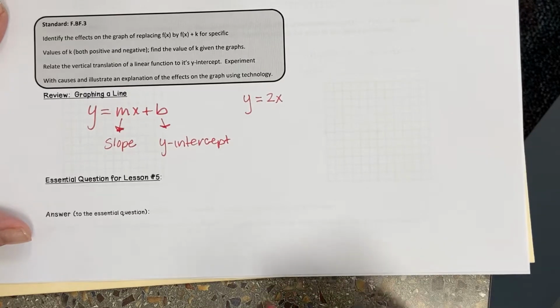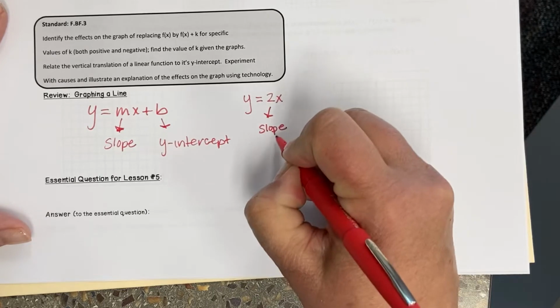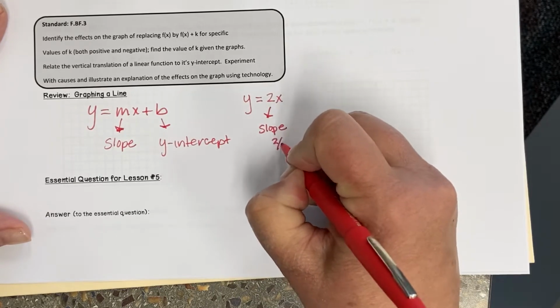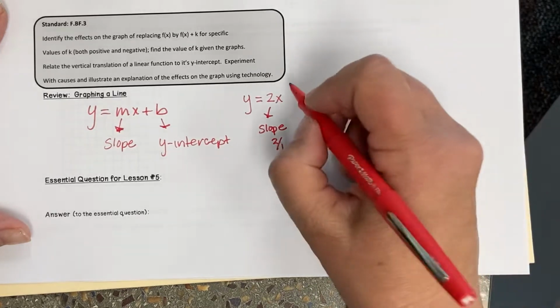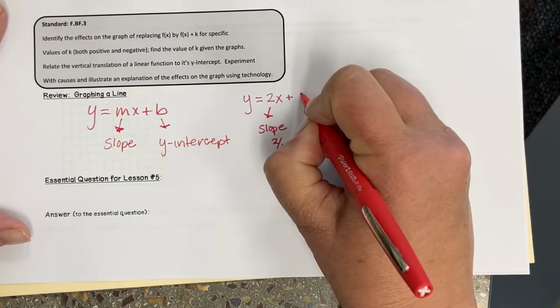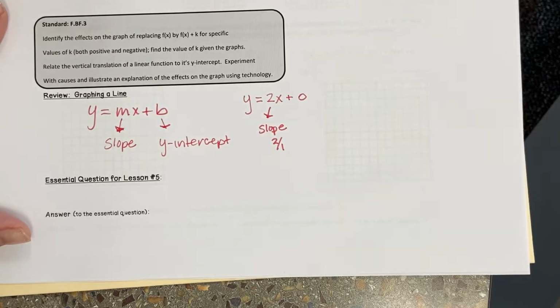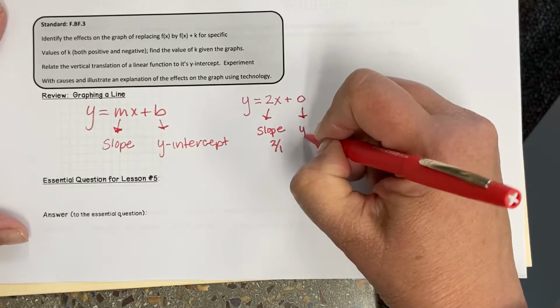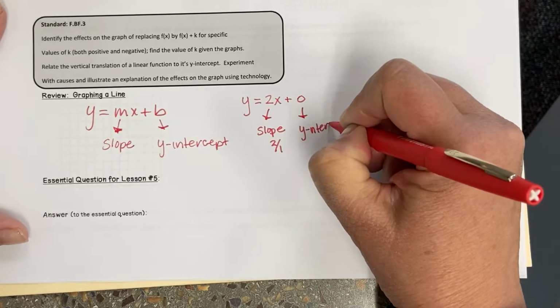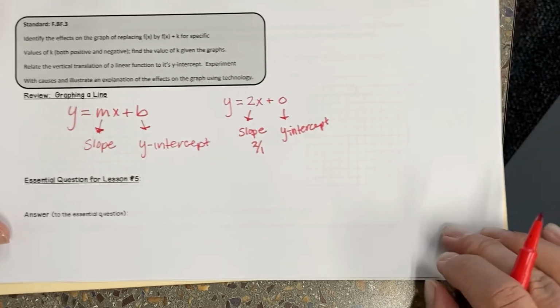I just leave that blank. Well, we know the slope is up 2 over 1. But what's the y-intercept? Well, the y-intercept is just 0. They don't write plus 0 there because the 0 doesn't change the equation. They're just expecting you to know that 0 is the y-intercept, even though it's not written there.